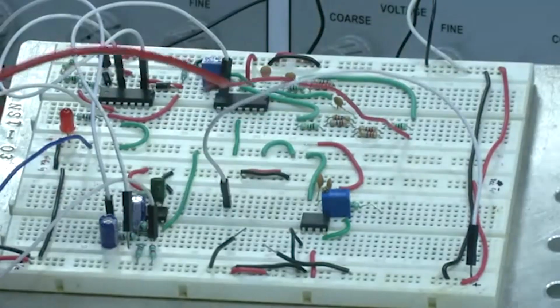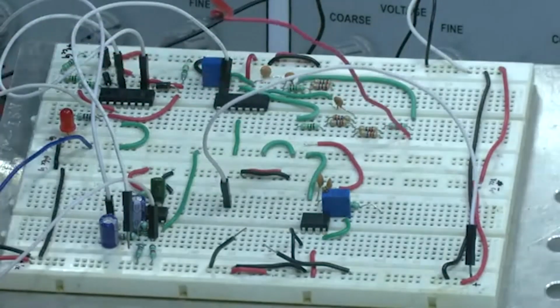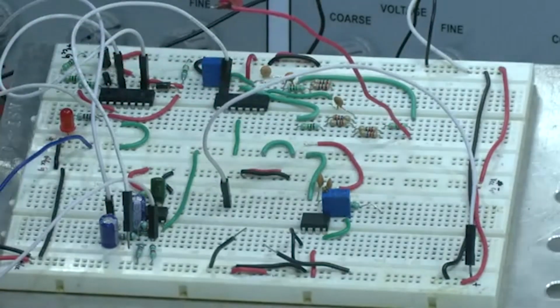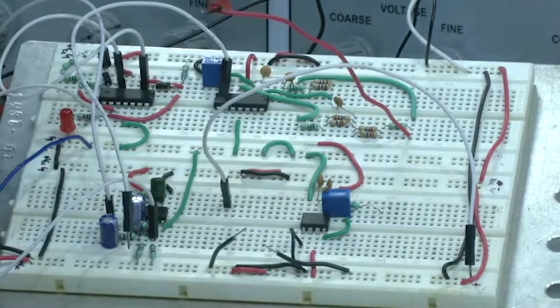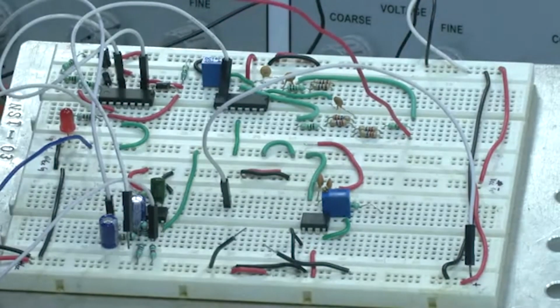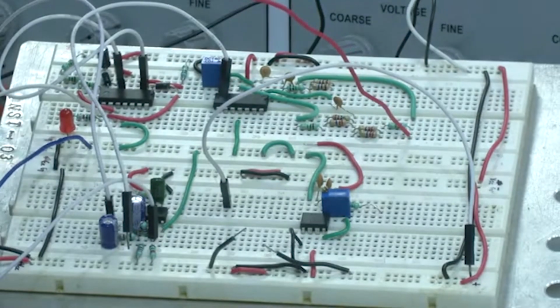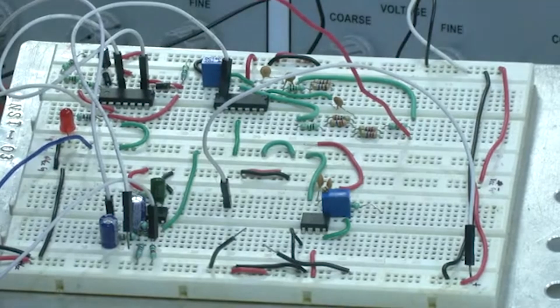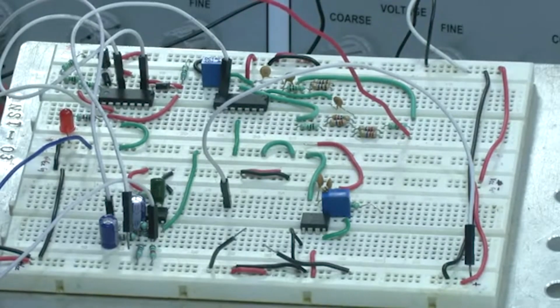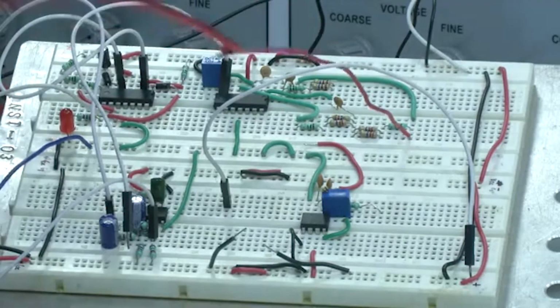We are going to use the function generator from a frequency of 1 Hz to 100 Hz. If we slowly increase our frequency, at one particular point we can see the output voltage go below 707 millivolts. At that frequency it is nothing but the 3 dB point.